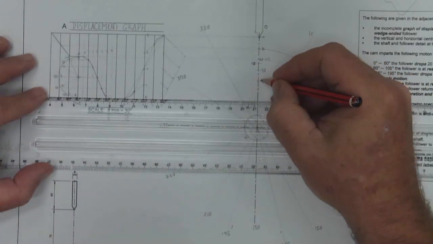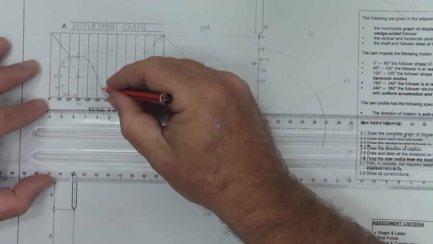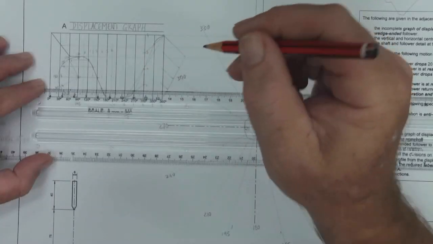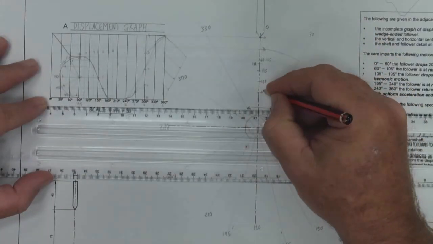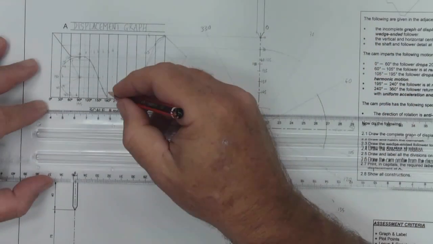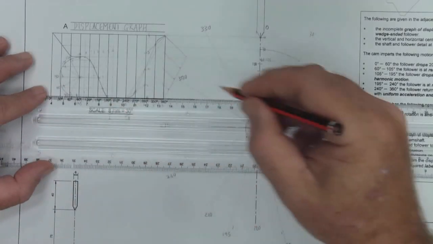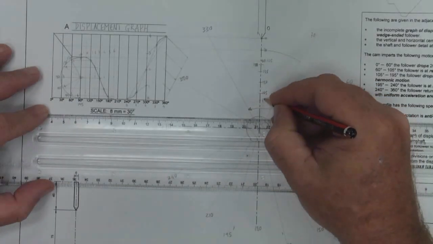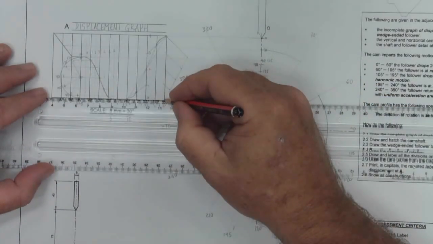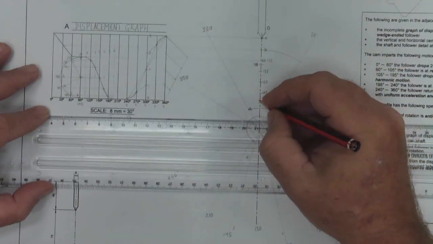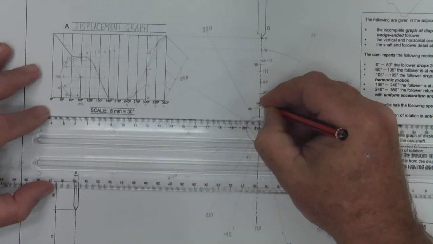I'll put the labels there so I know where I need to draw the arc to. Here is 165. There's 180, and the lowest point is at 195.